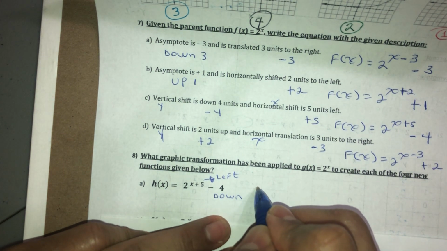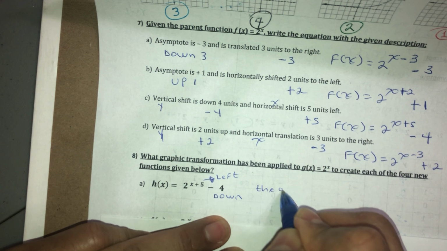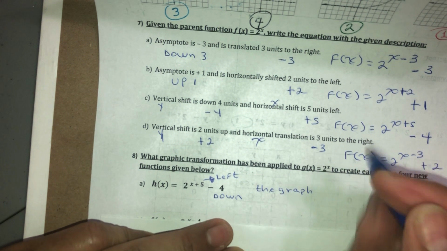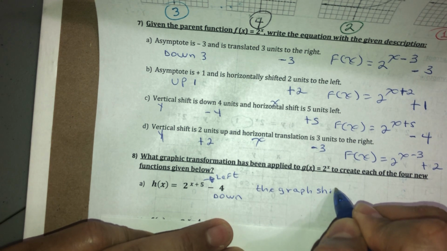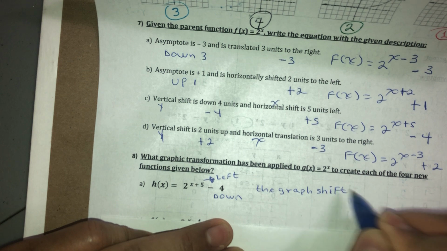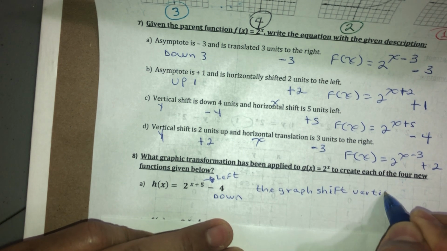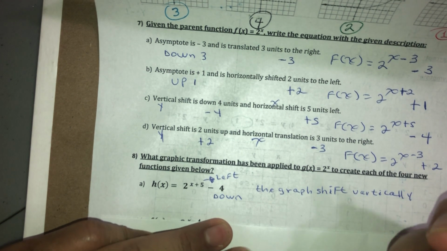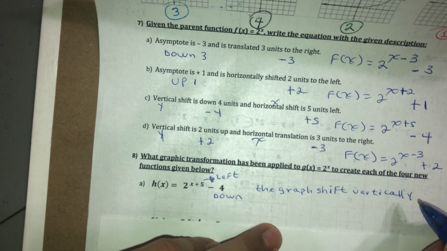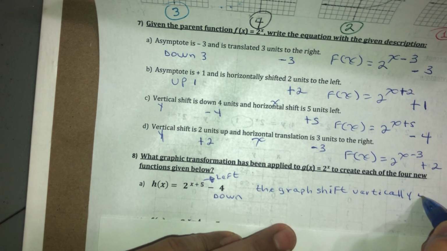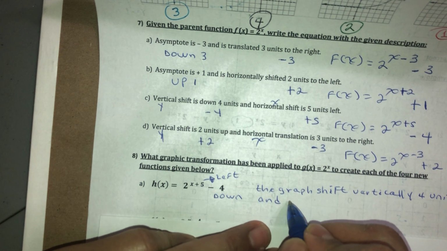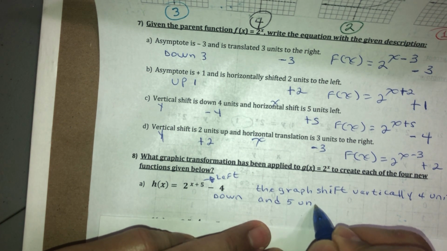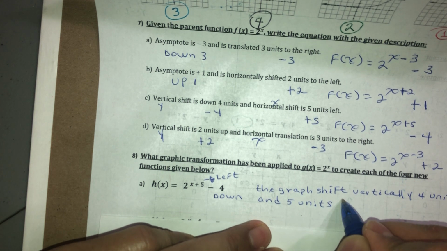So the graph shift vertically, or you can write moves down 4 units and 5 units to the left.